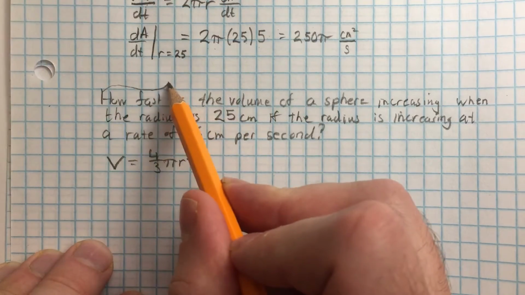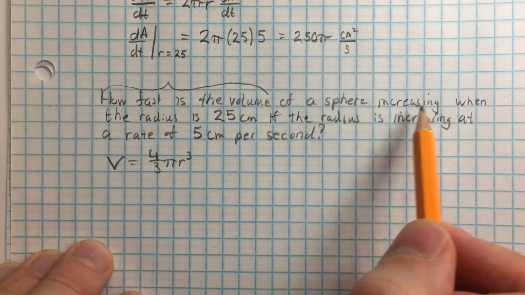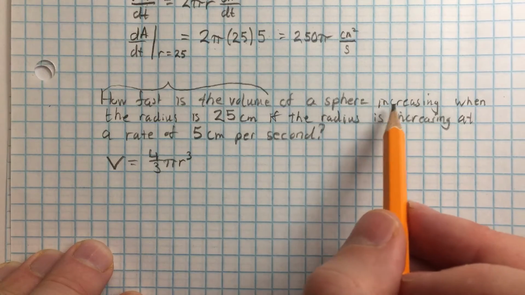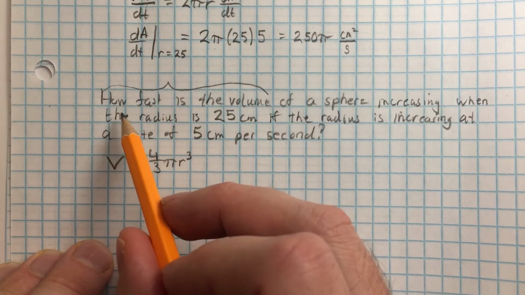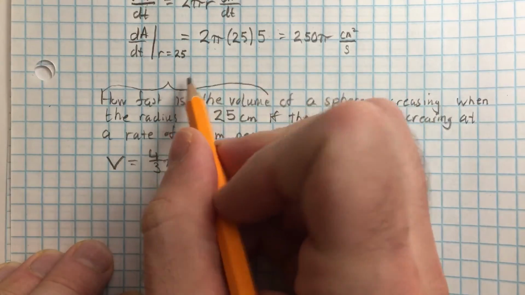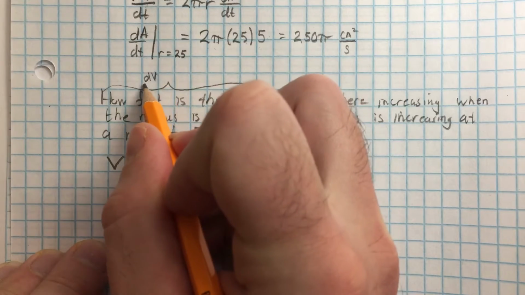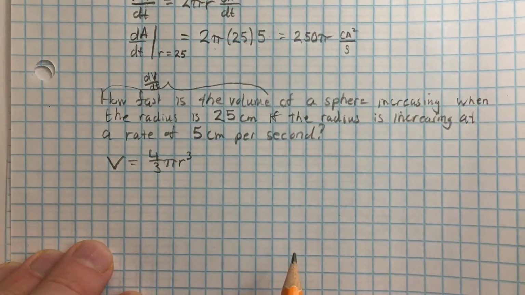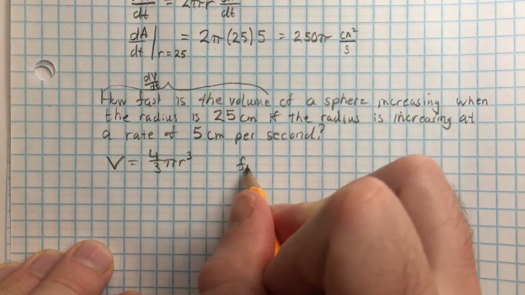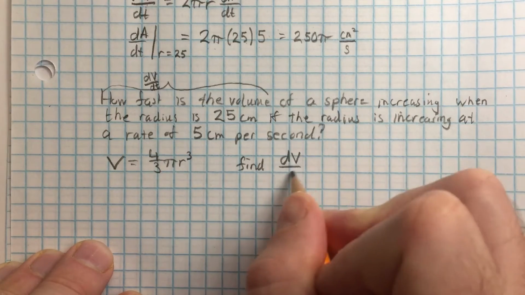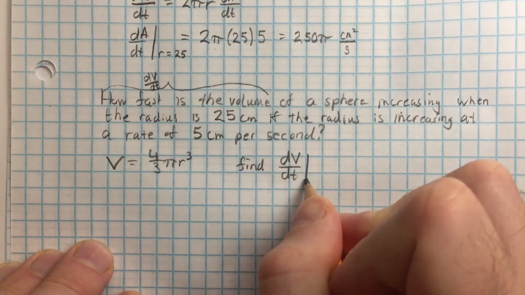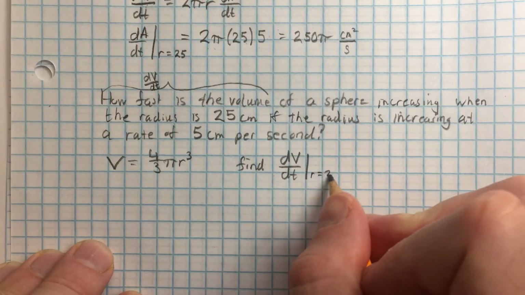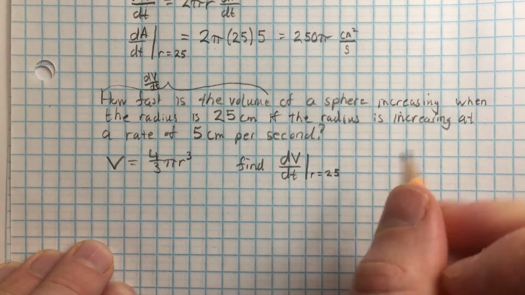All right, what are we trying to find? How fast is the volume changing? They use the word increasing. That's not that important. The point is just that it's changing, not necessarily that it's increasing specifically as opposed to decreasing. How fast is the volume changing? That will be derivative of volume. Again, there's no such thing as fast without time. So dV/dt is what we're looking for. So I need to find dV/dt, and specifically when the radius is 25.